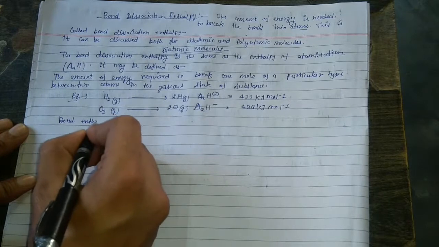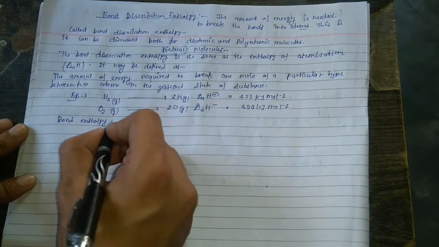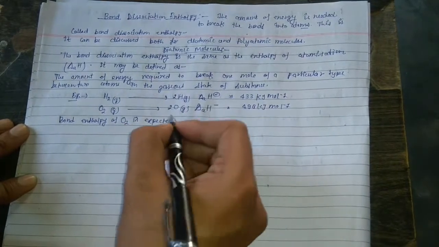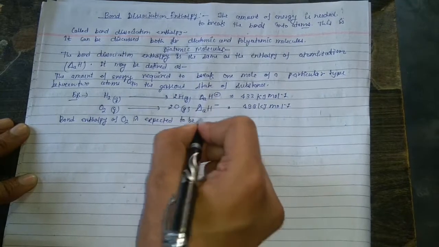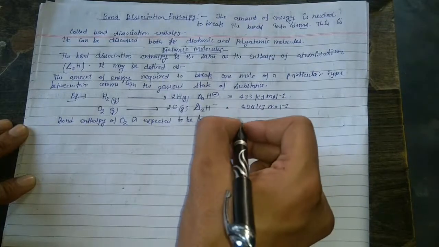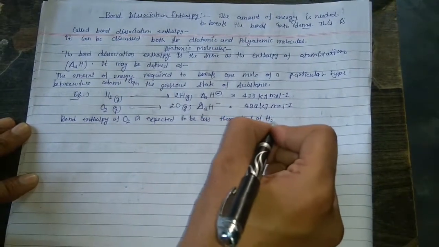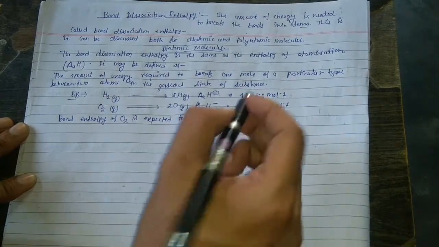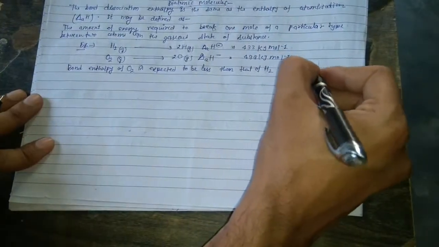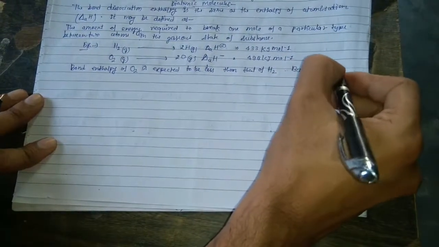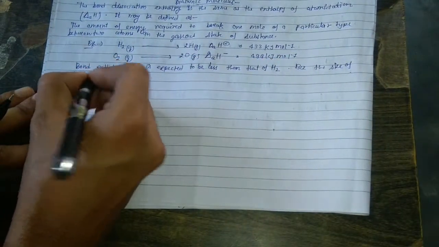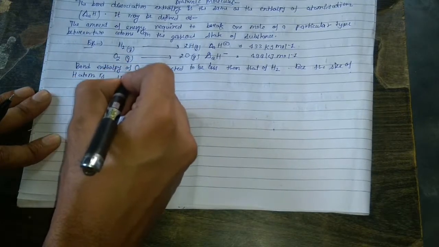If we compare both cases with each other, the bond enthalpy of oxygen is expected to be less than that of hydrogen, because the size of the hydrogen atom is smaller.